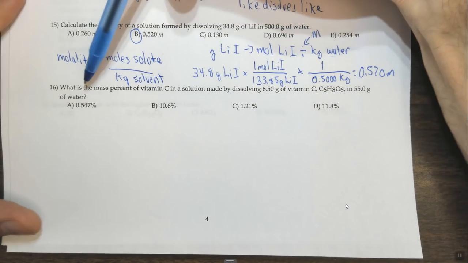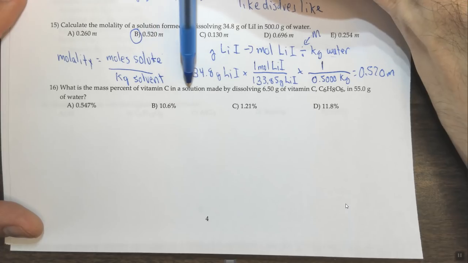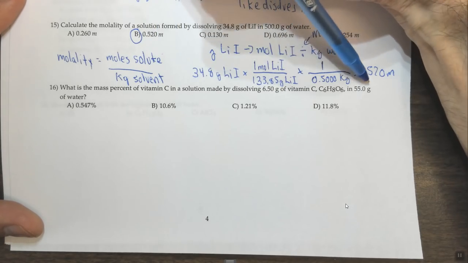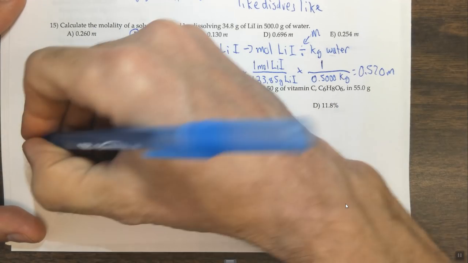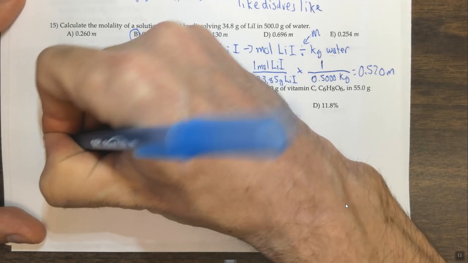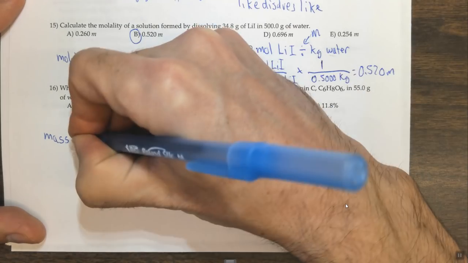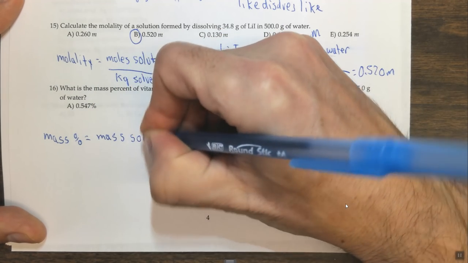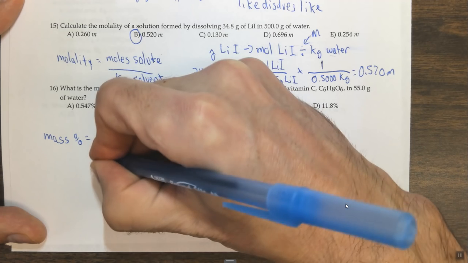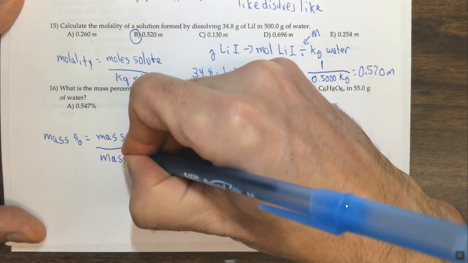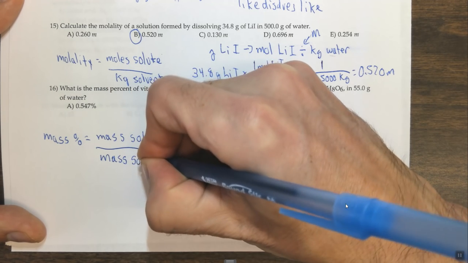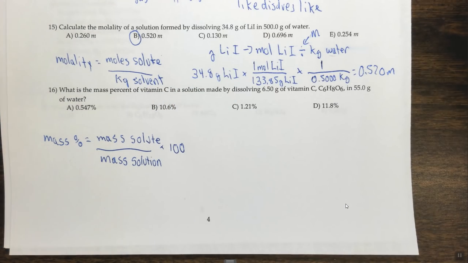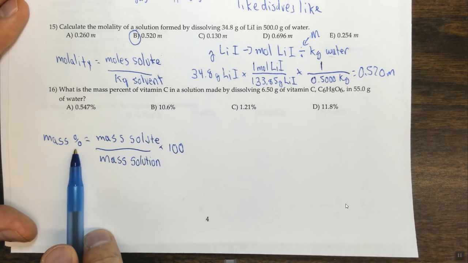Number 16 is another unit of concentration. What is the mass percent of vitamin C in a solution made by dissolving 6.5 grams of vitamin C in 55 grams of water? So mass percent, which is commonly used in, say, the healthcare industry, is the mass of the solute divided by the mass of the solution. And because it's a percentage, we multiply by 100.